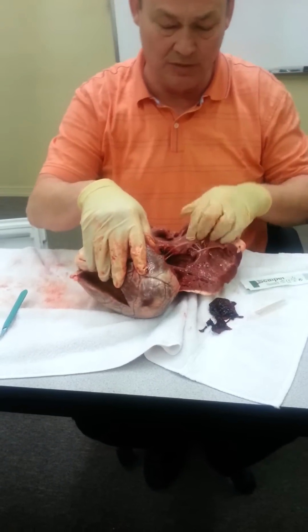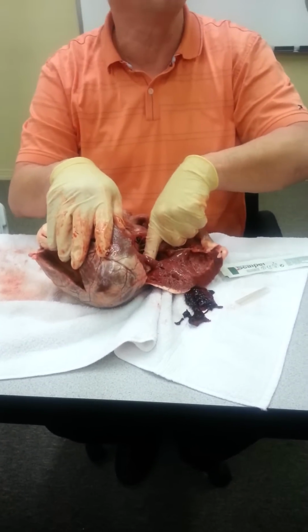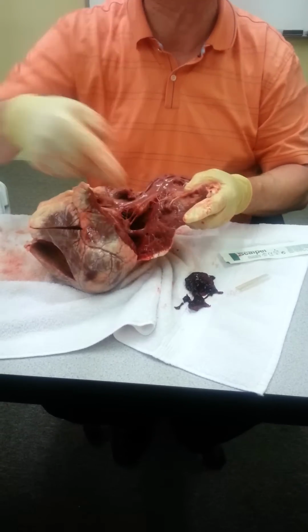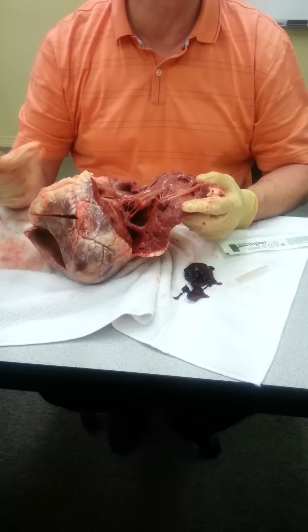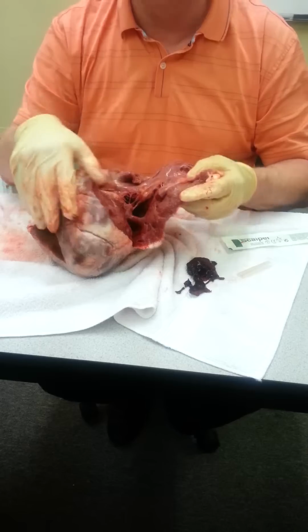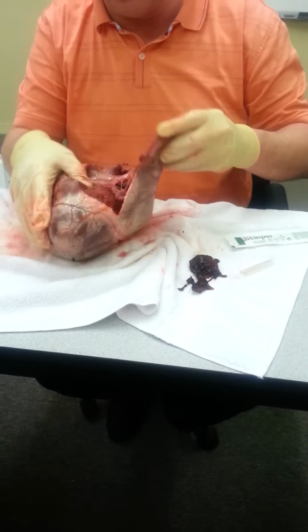All right, y'all see this big band right here? That's the moderator band. That's the reason you can see it's so big. That's the reason we can see it on ultrasound. It has no function other than to carry an electrical impulse. Doesn't do anything. Pretty cool? I didn't sever it, so we're good to go there.